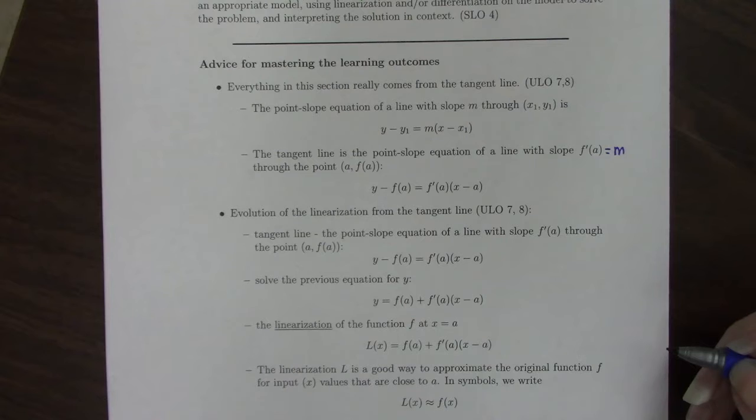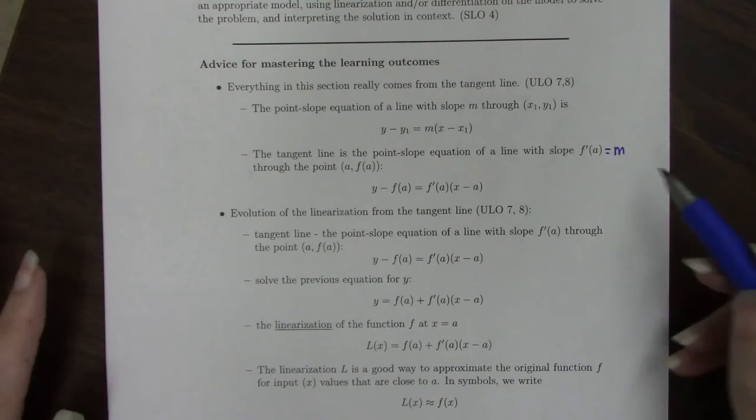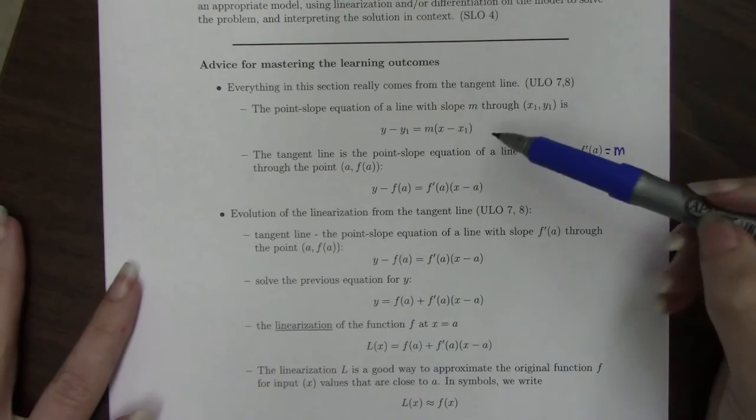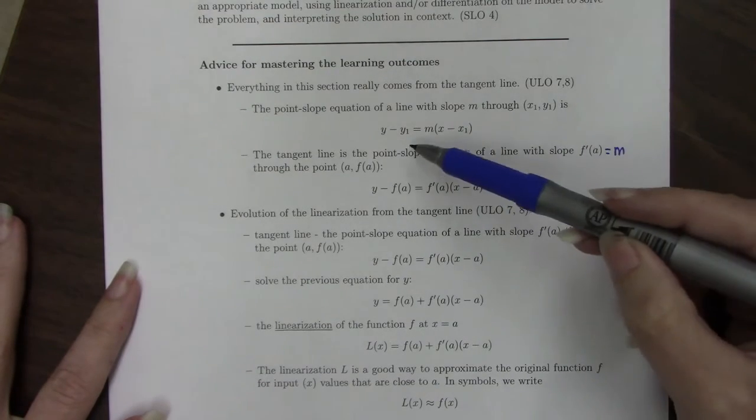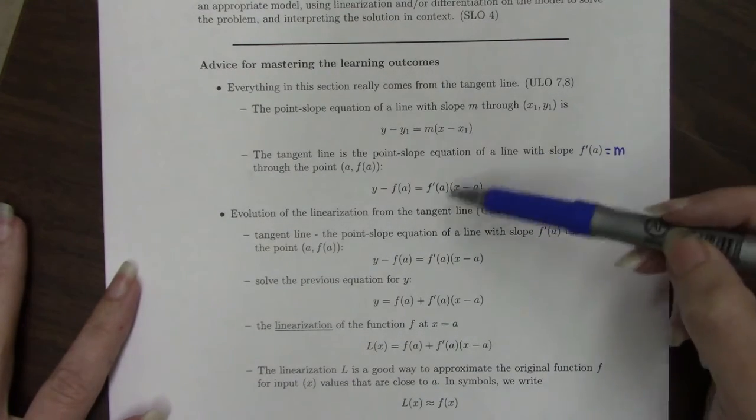So we will most likely not be giving you the full point up front. We will be giving you an x value, and you have to find the slope and find the y value. So these are equivalent formulas with those three things replaced.